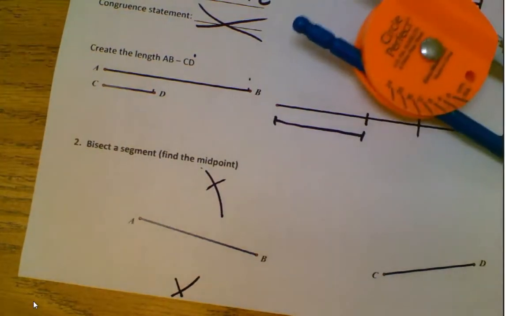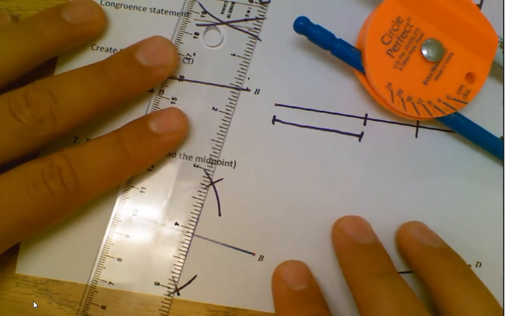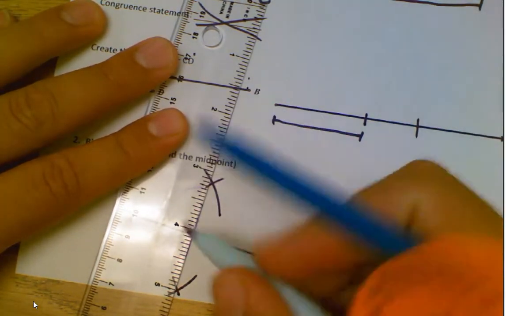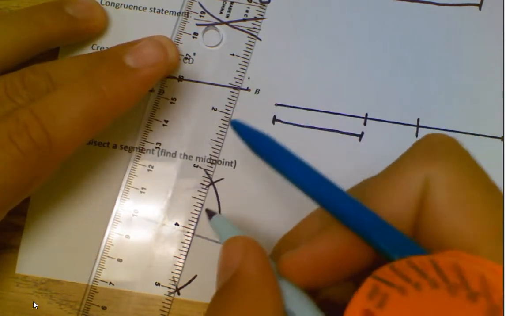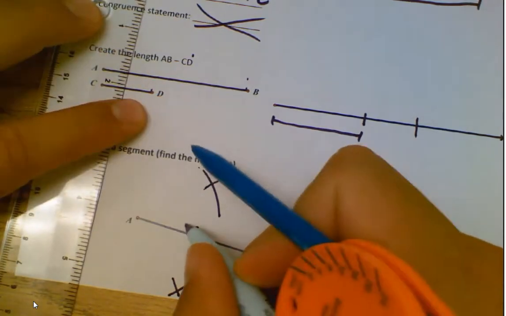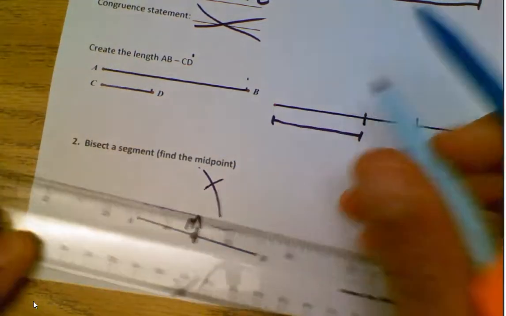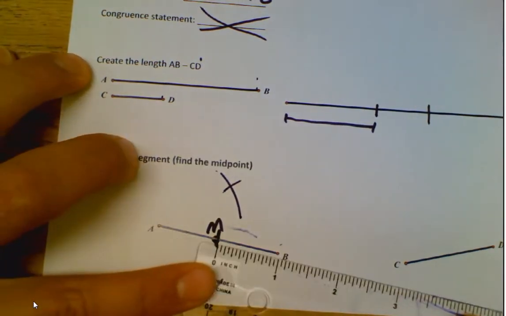All right, and we get our straight edge. Find the 2 places where the arcs cross. Create a nice line. I could create a whole line, but all I really want here is to cut it in half. So I'm just going to make a little mark here, and this is the midpoint. If I want to measure it, to make sure I found the midpoint, I can. That's about an inch. That's about an inch. Looks like I bisected it.